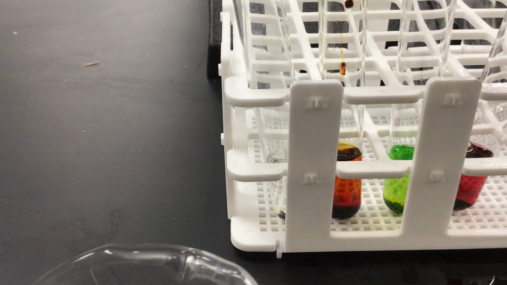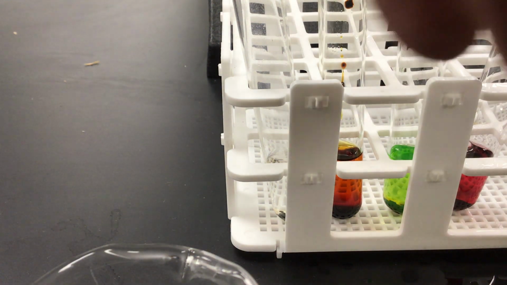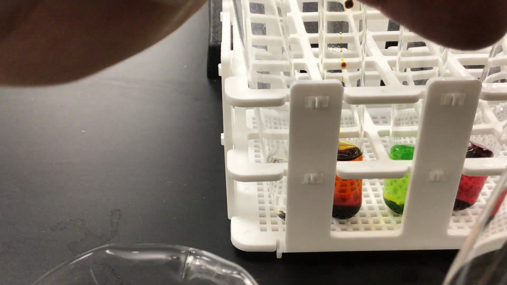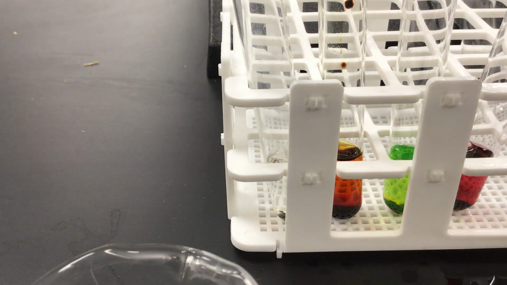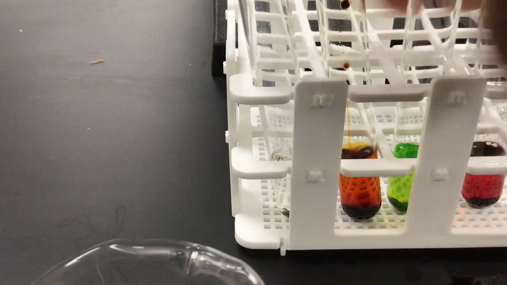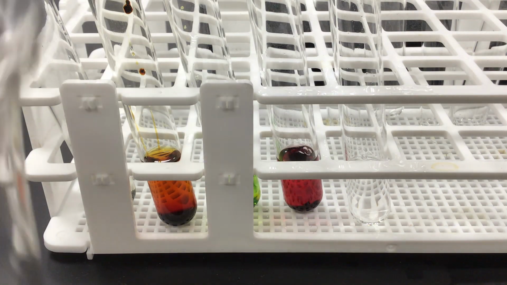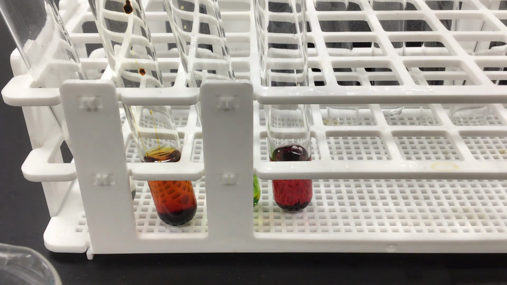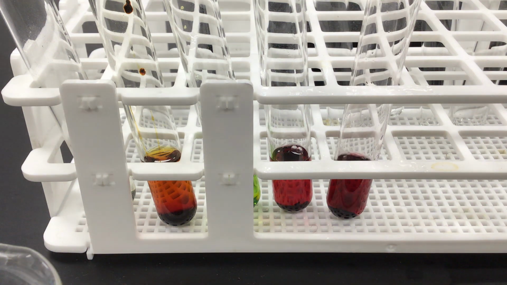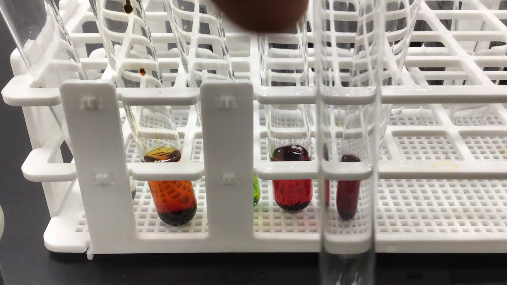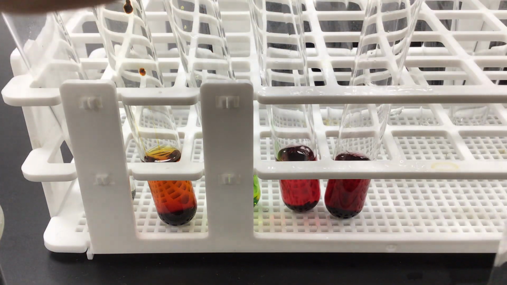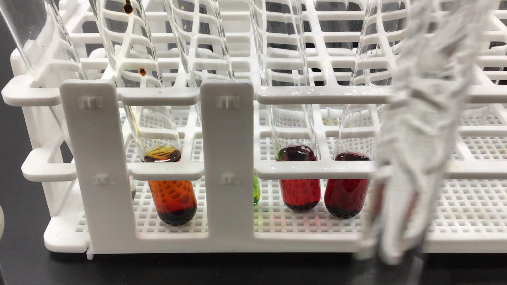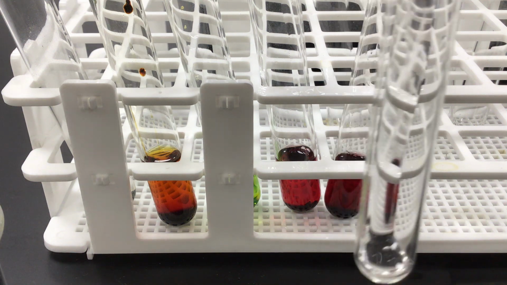Now we've got dichloromethane. And the dichloromethane and the iodine mix. And last but not least, glycerol. Glycerol is a very thick, viscous substance. Viscous means it resists the ability to pour. So it's more going to just kind of dribble down the side.